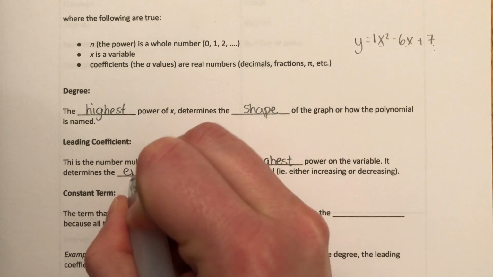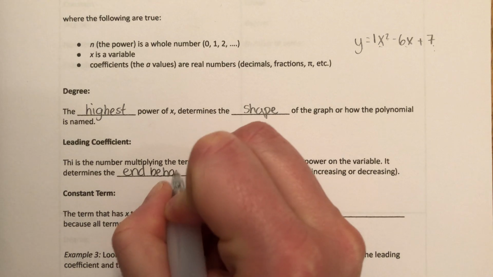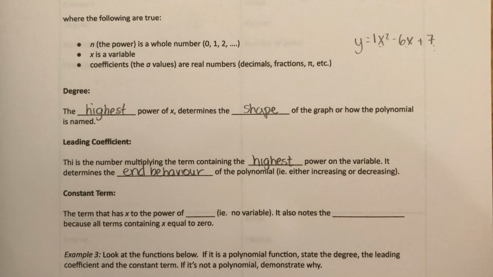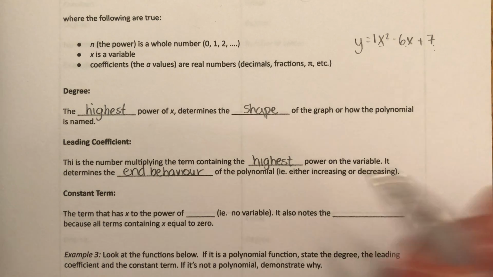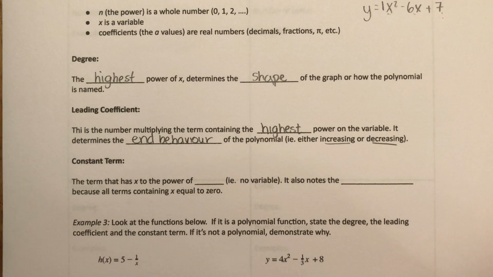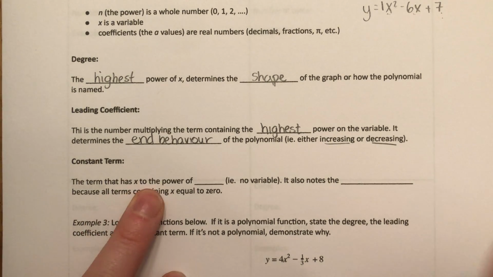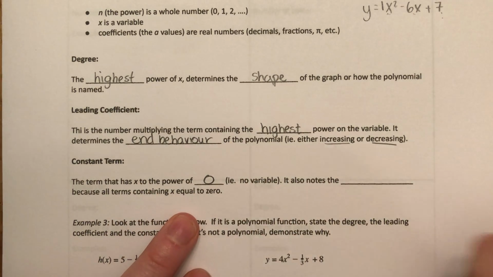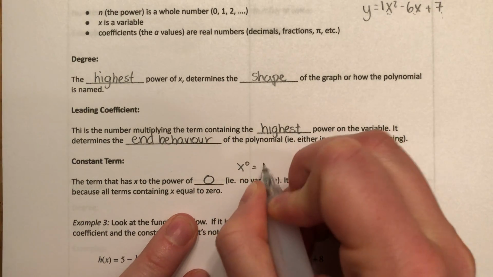It's going to determine what we call the end behavior of the polynomial. So we'll talk about what that means. Meaning it's either increasing or decreasing. So I'll show you that when we look at the graphs. And then the constant term is the term that has x to the power of 0, because anything to the 0 is 1.